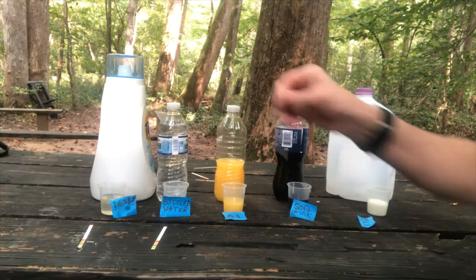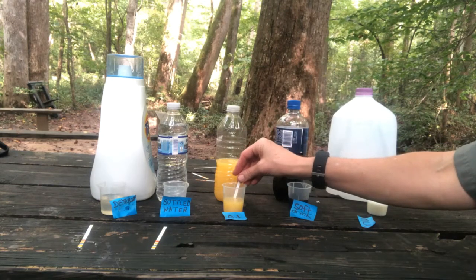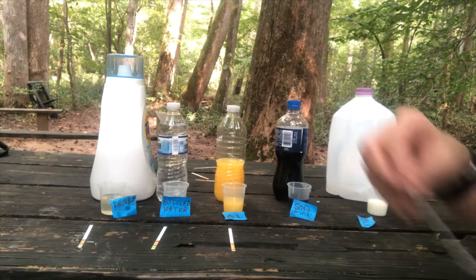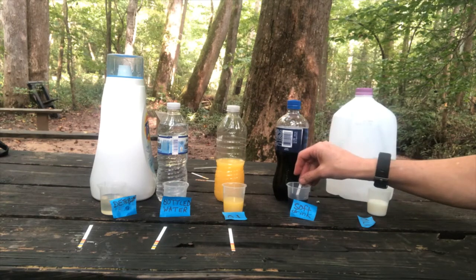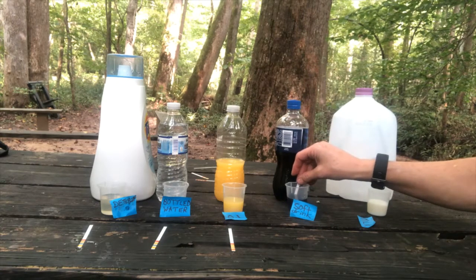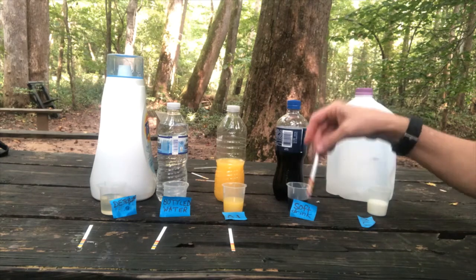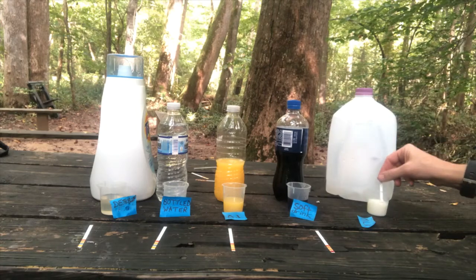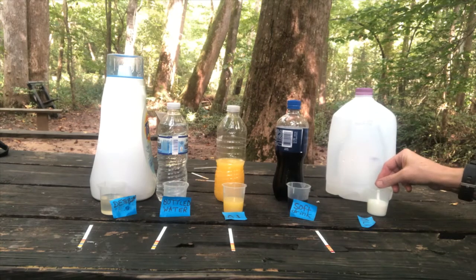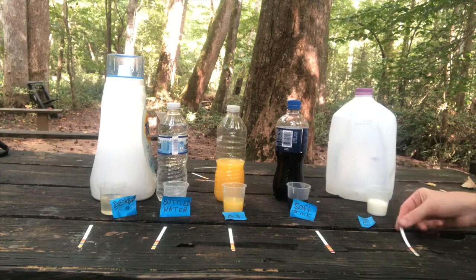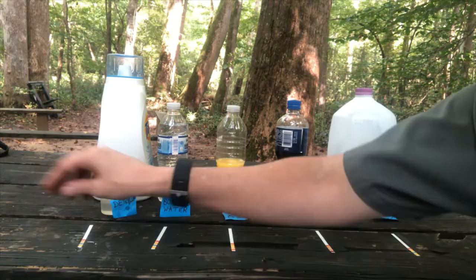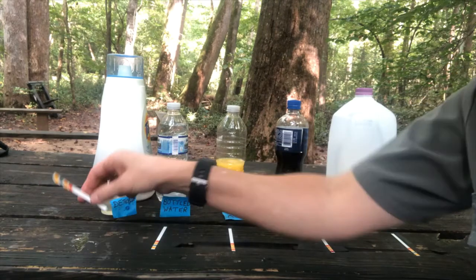And then OJ, orange juice. Are you getting thirsty? It's looking at some of these. So, soft drink. Not getting any green on some of these. That's interesting. And then milk. All right. So, let's find out. We've had a little bit of time for each of these to process.